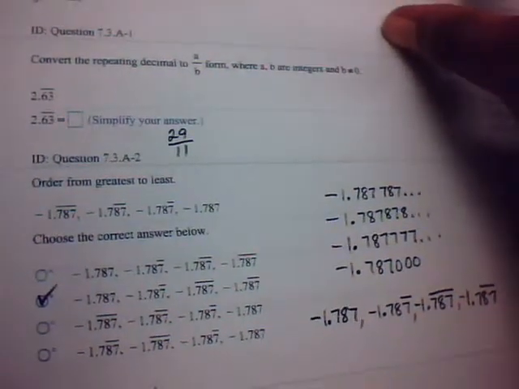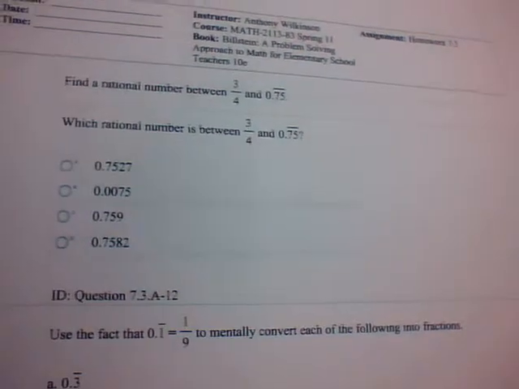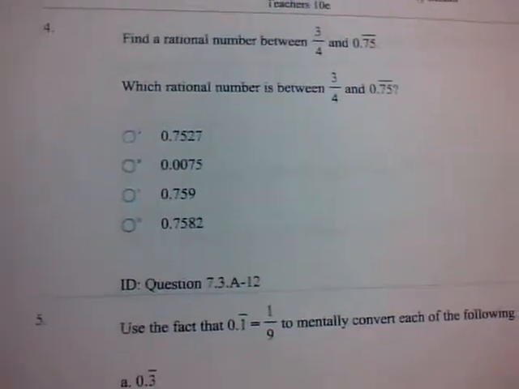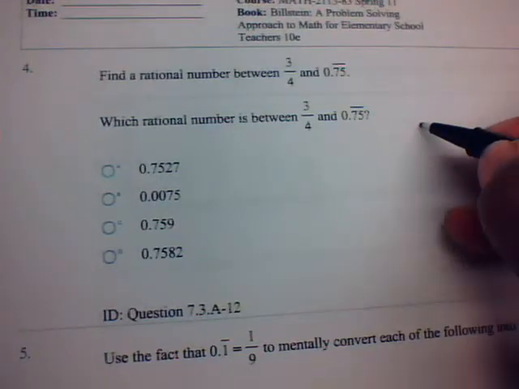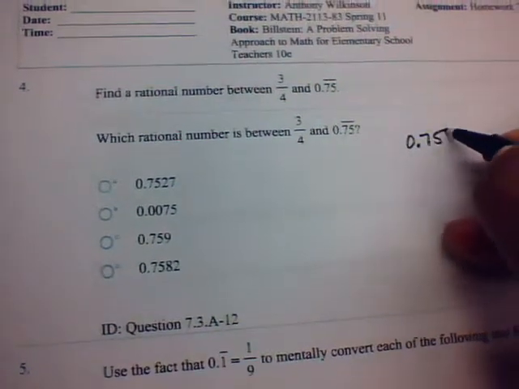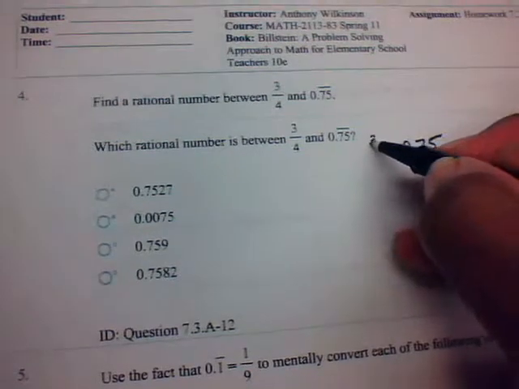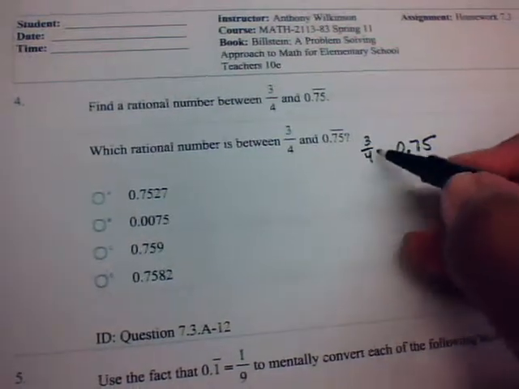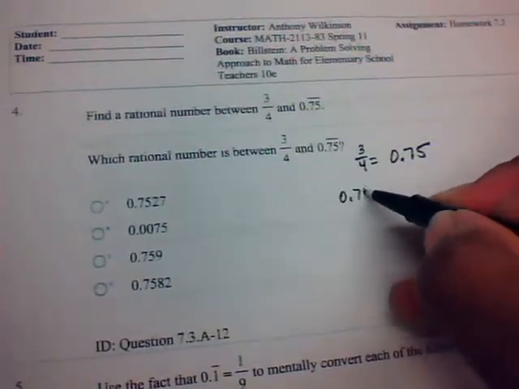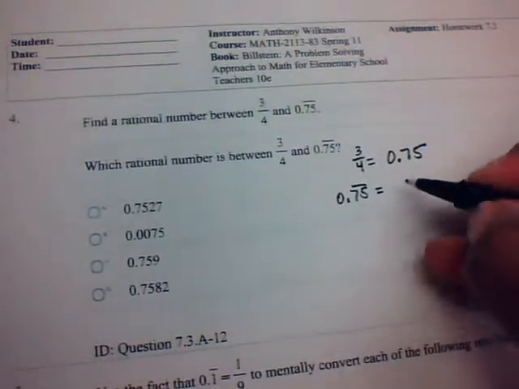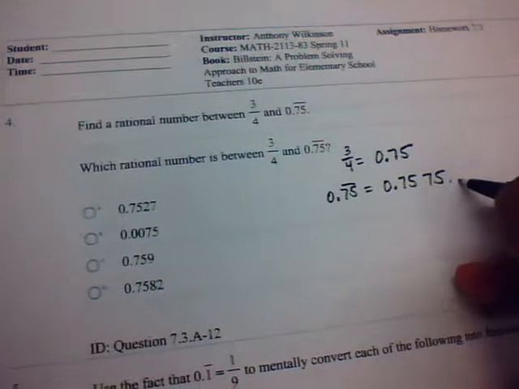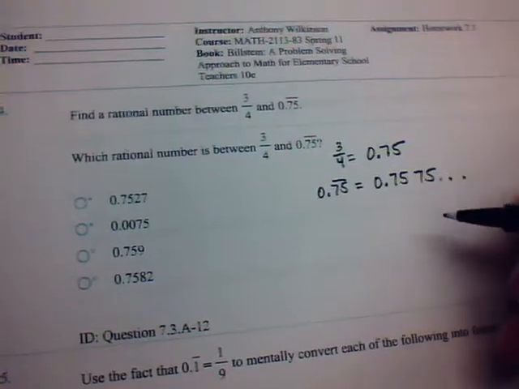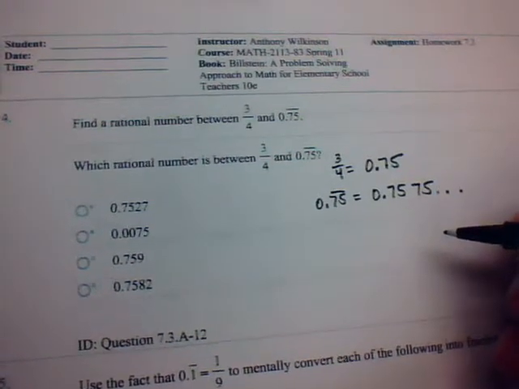Okay, problem number 4. Here we want to find a rational number between 3/4 and 0.75 repeating. Well, I know 3/4 as a decimal will be 0.75. That's what 3/4 is. And then 0.75 repeating, well, 0.75, and so on. Because we know the 7 and the 5 repeats.